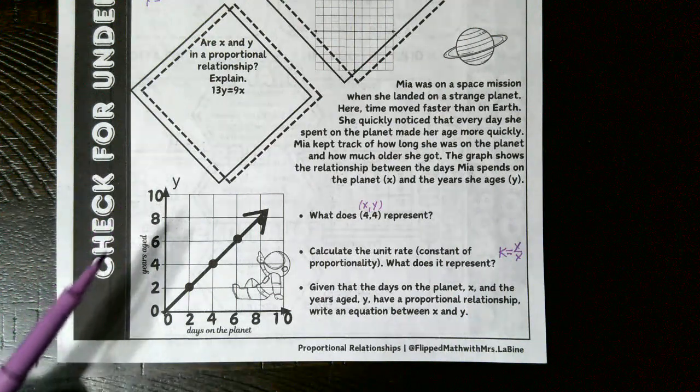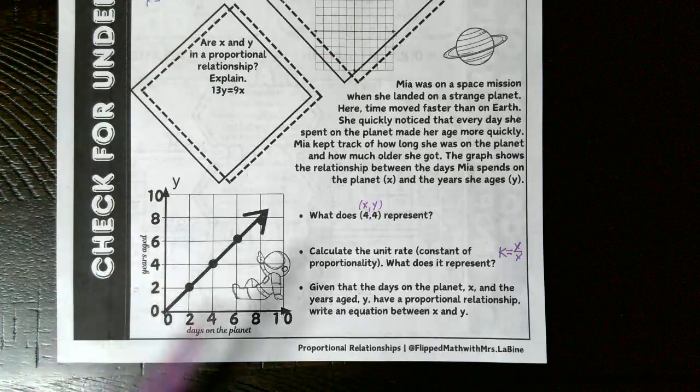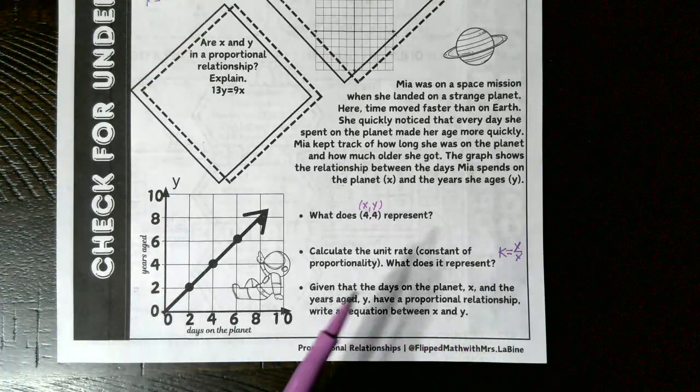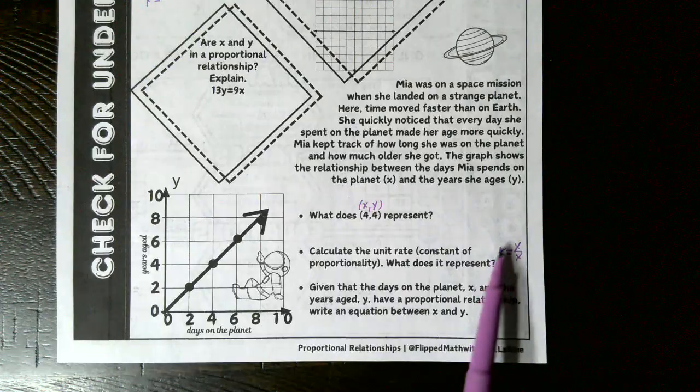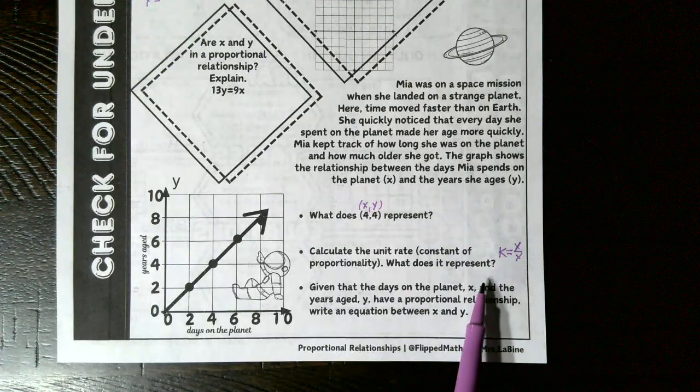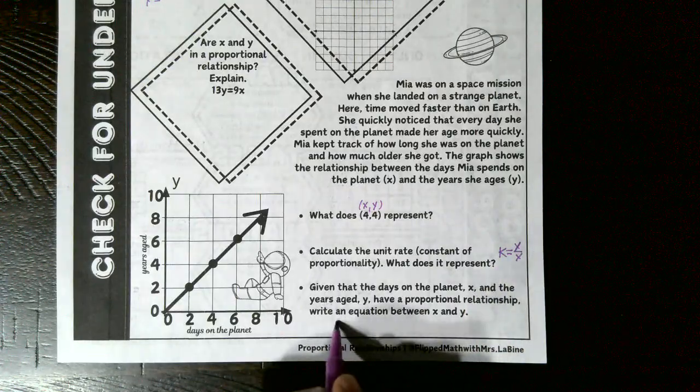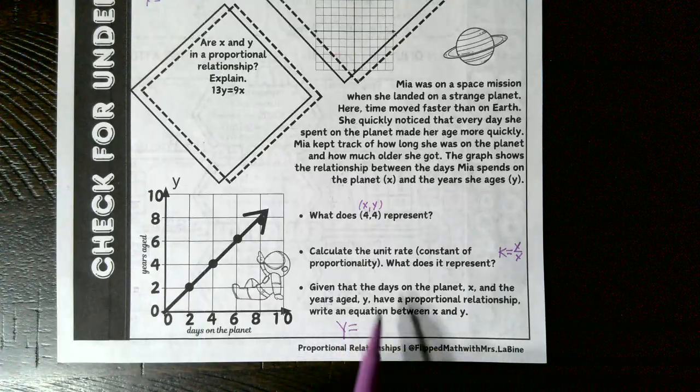Okay, and then the last one, given that the days on the planet x and the years aged y have a proportional relationship, you're going to write an equation between x and y. So that means you're going to take the answer you get for k from this problem, and you're going to write y equals that number times x. So fill in your constant of proportionality right there.